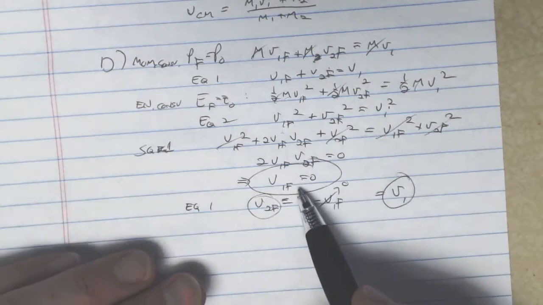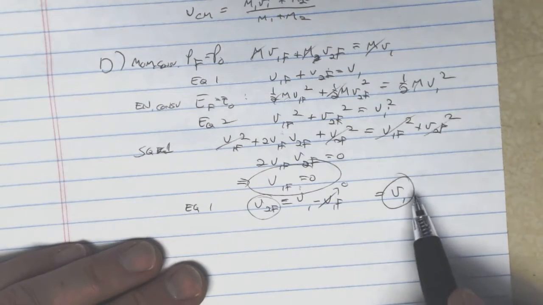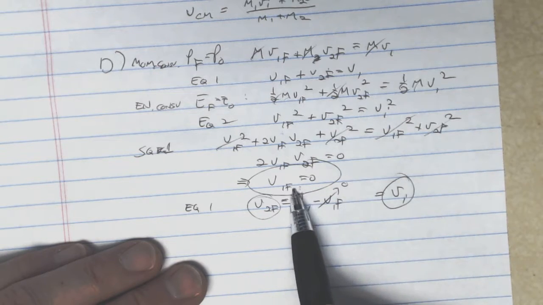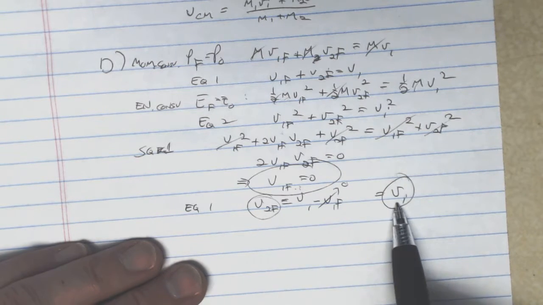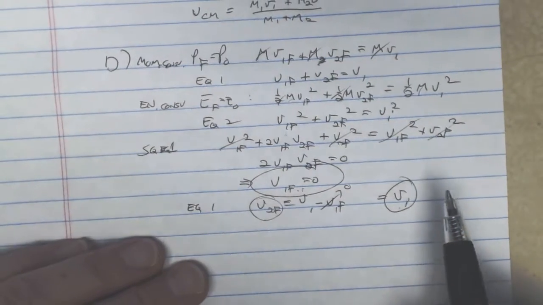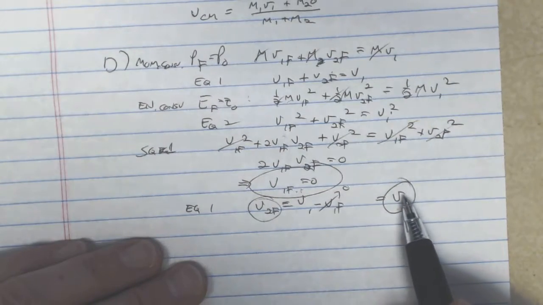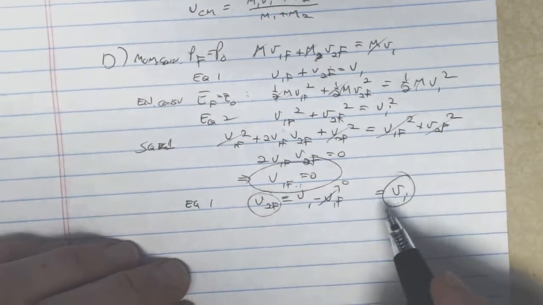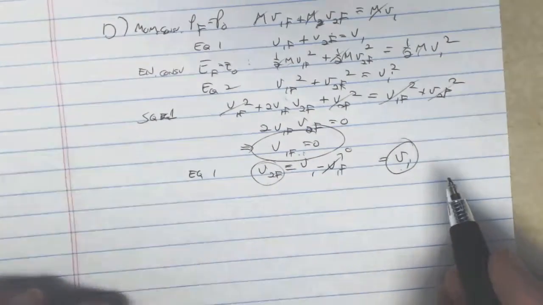So originally the second block was stopped, and the first block was moving in with velocity v1. After they hit, the first block is stopped, and the second one is moving off with the speed v1. And you were told to remember certain special cases like this. Okay, so that should give you some confidence if you did remember it.